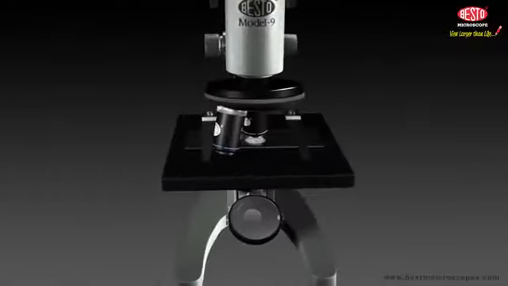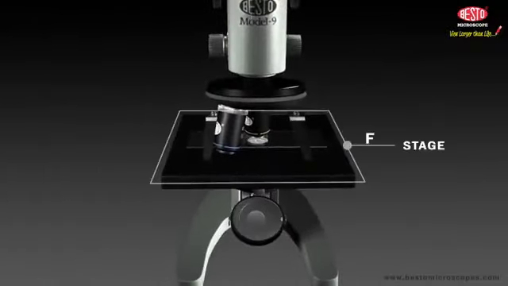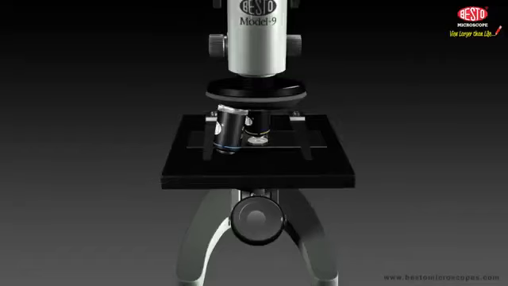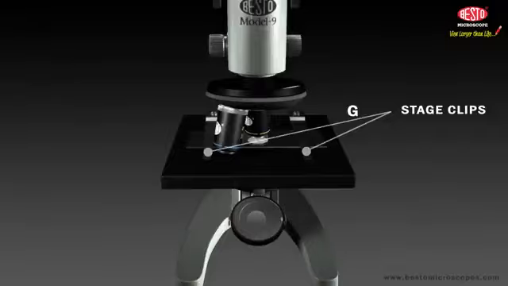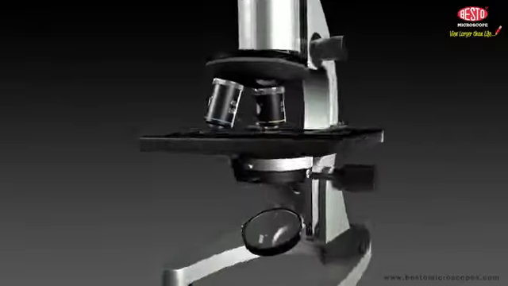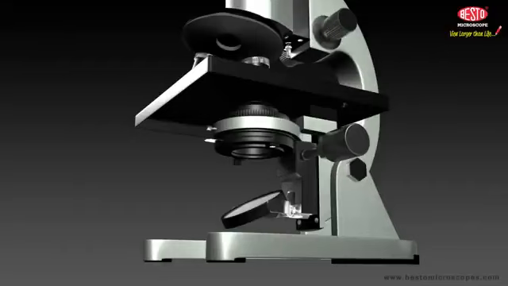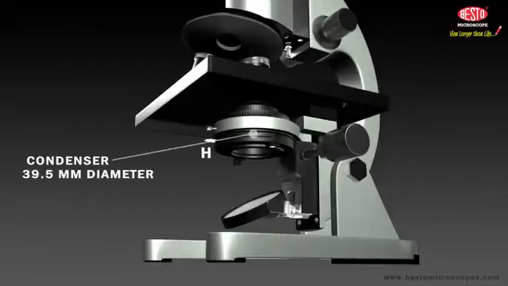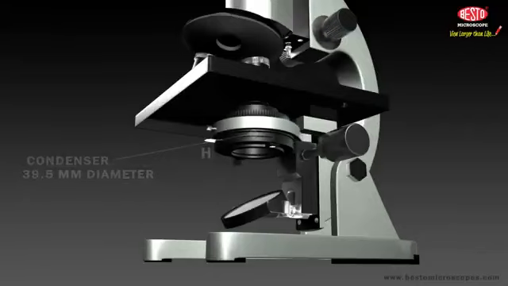F. The stage is the flat surface on which you put your slides or samples. G. The stage clips hold the slide in place on the stage. H. Beneath the stage, all Bestow microscopes have a condenser with a standard diameter of 39.5 mm, which collects and concentrates the light before it passes through the sample.